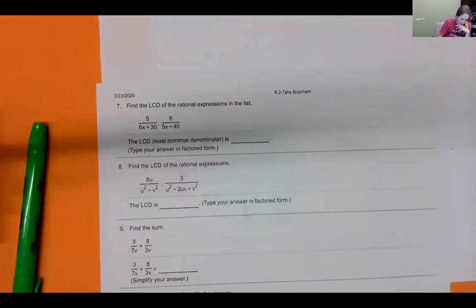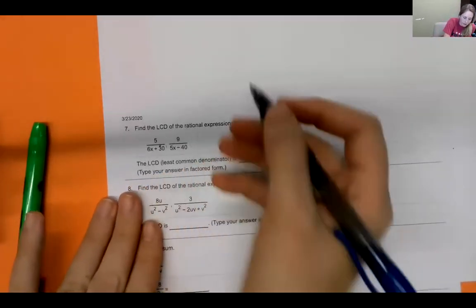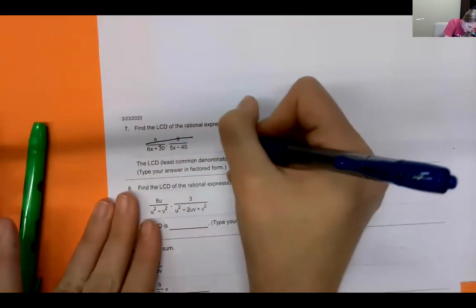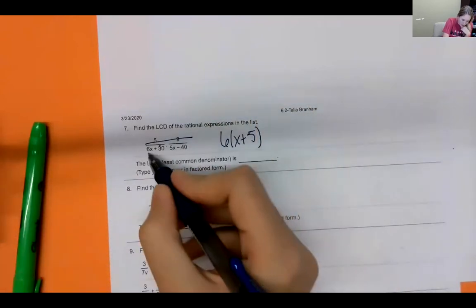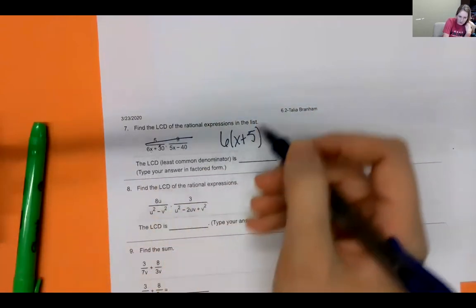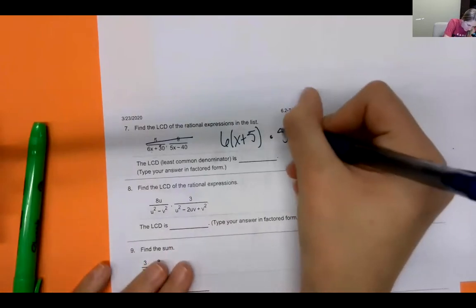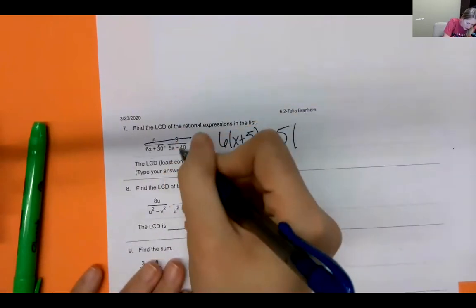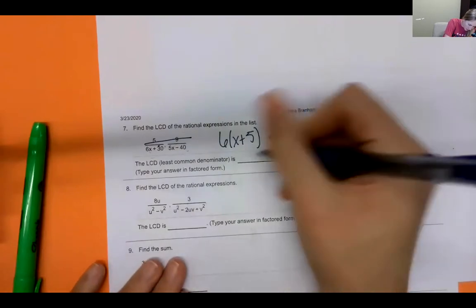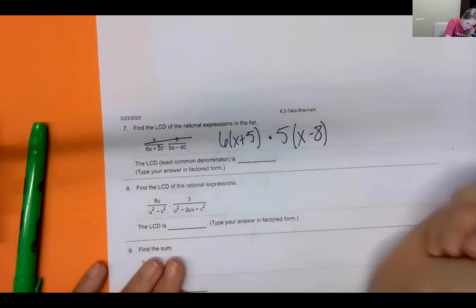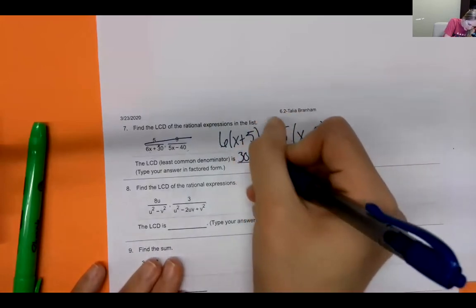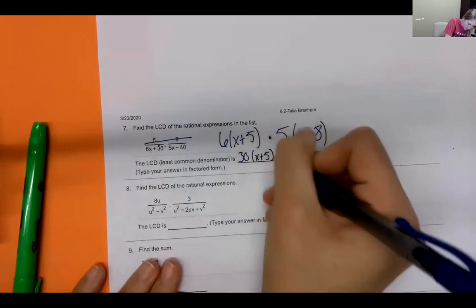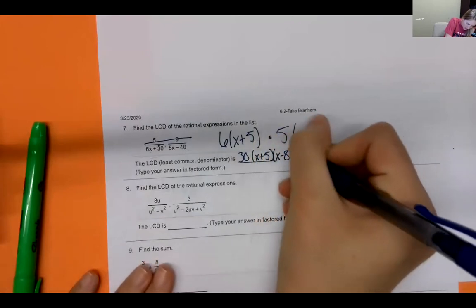Find the least common denominator of the rational expression. Type your answer in factored form. So on this, we're just looking at the denominators. So I'm going to factor the bottom. So I'd have 6 and x plus 5. Because I factored a 6 out of 6x plus 30. And I'm going to multiply it by 5. 5 comes out of this. 5 goes into 5x one time. 5 goes into 40 eight times. And then I'd multiply these two numbers. So 6 times 5 is 30. Have x plus 5 times x minus 8.